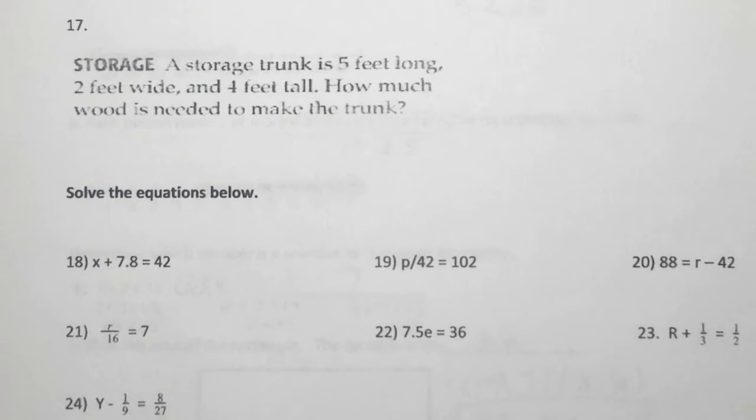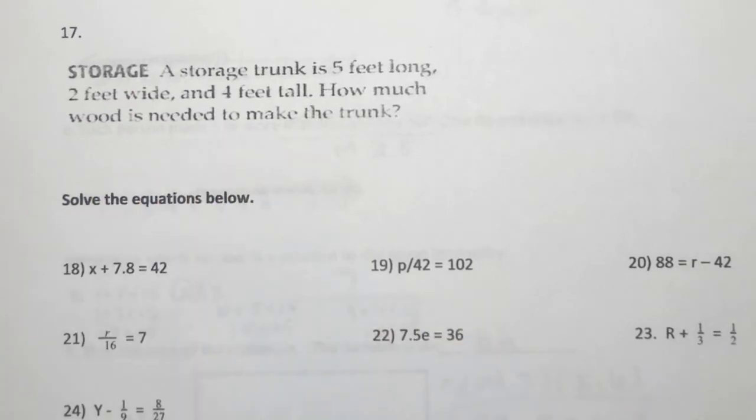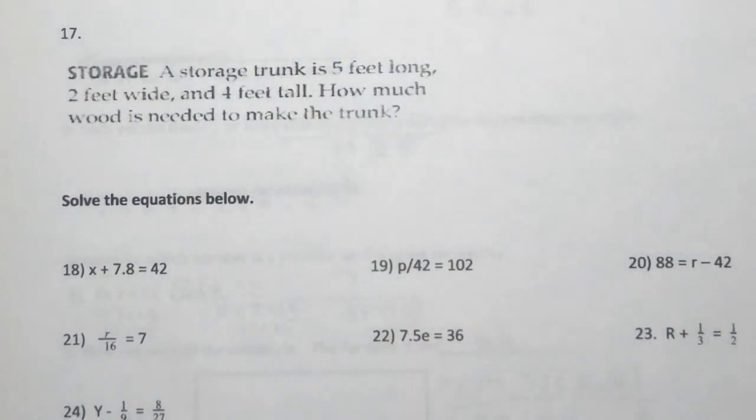Why do you think it's surface area? Because it says how much wood is needed to make it, not how much is inside of it. Right? It's asking how much wood is needed to make the trunk. Guys, the wood is the outside of the trunk. Am I going to fill up a storage with the wood I make it with? No, then I can't put anything in it. So guys, this is surface area because we want to make the trunk, not fill it up. Do y'all see the difference there?